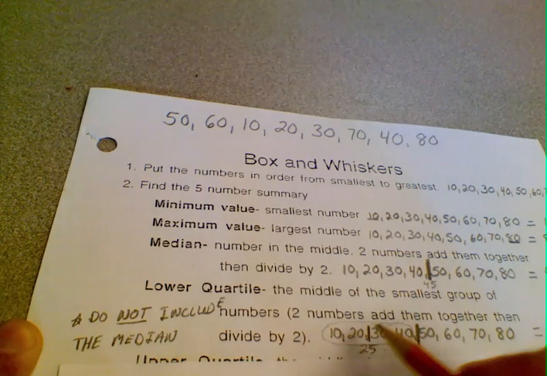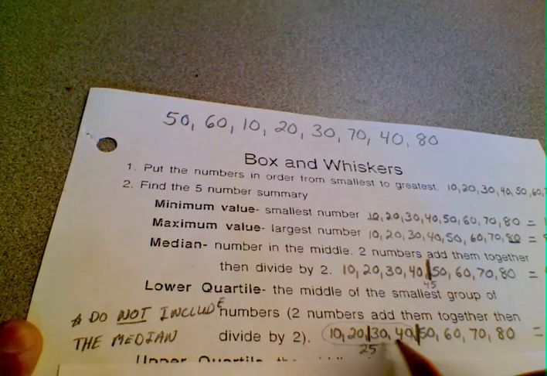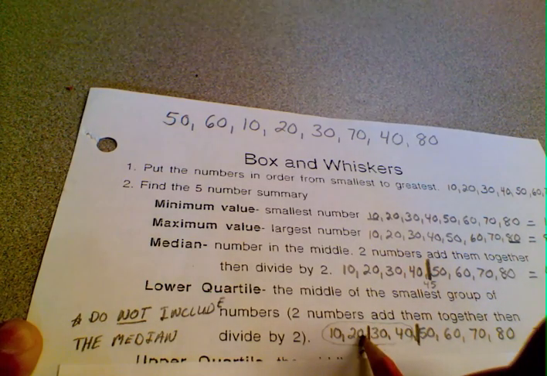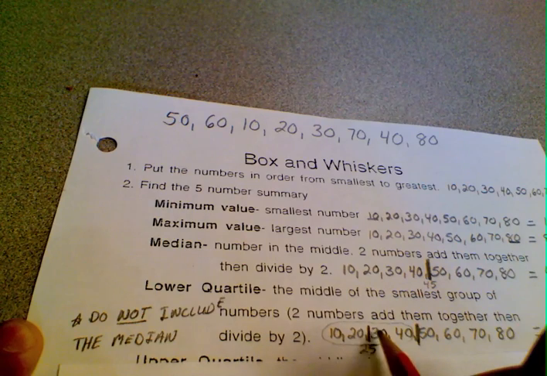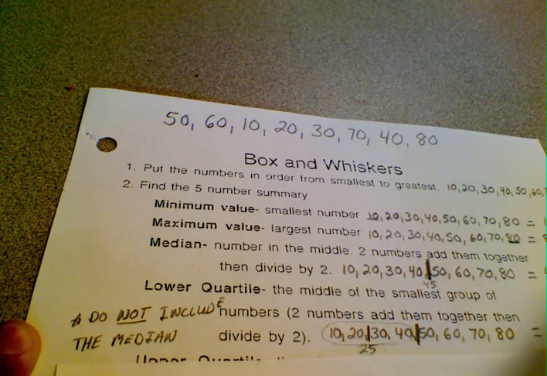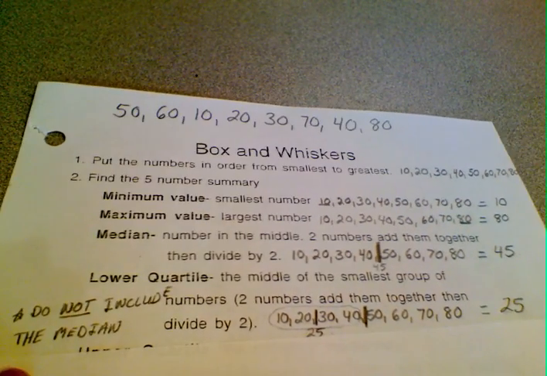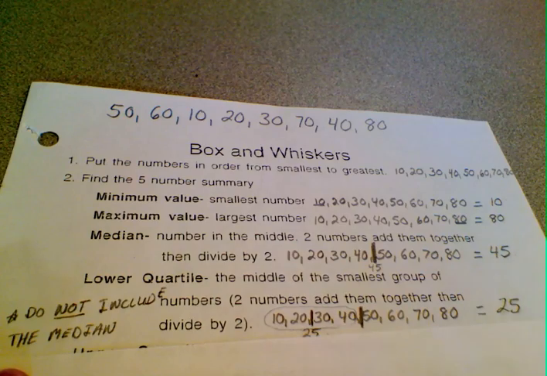How did I get that? Well, I just saw here that I had 10, 20, 30, 40, and so I had 4 numbers, and my middle was right in between the second and the third number, which was right in between 20 and 30, which is 25. So we call my lower quartile here 25. Again, that's just the middle of the smallest group of numbers, okay?